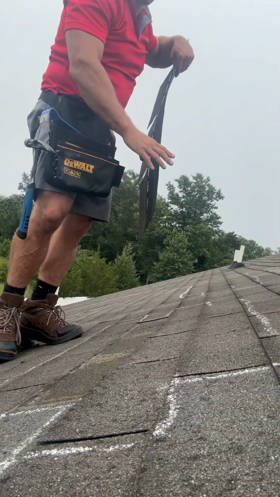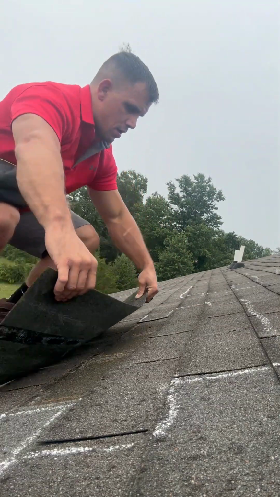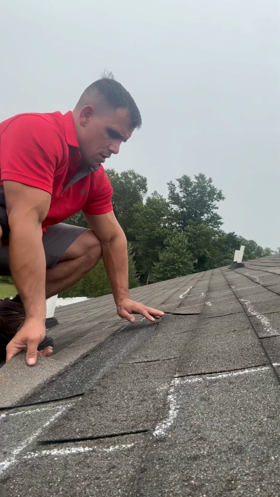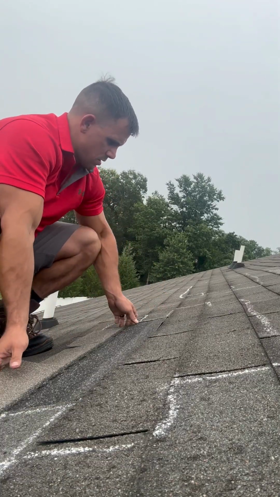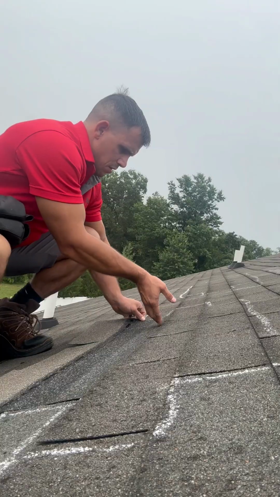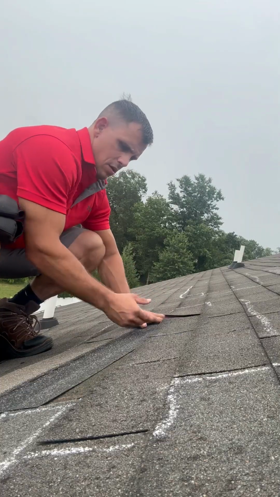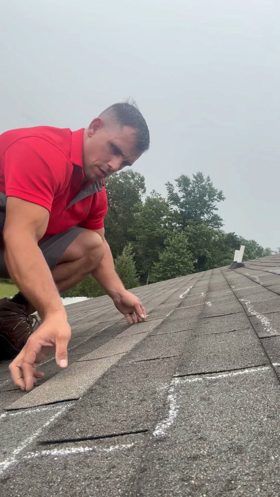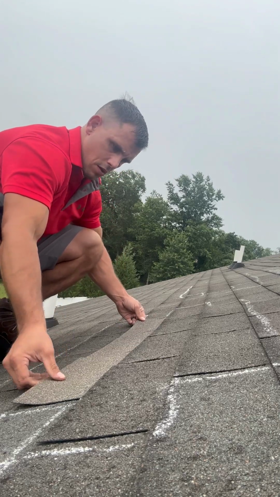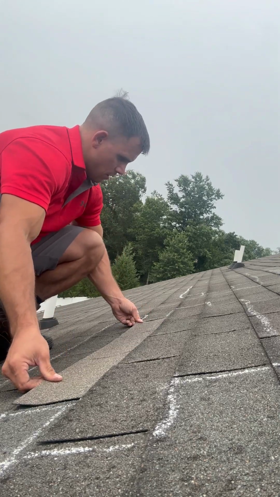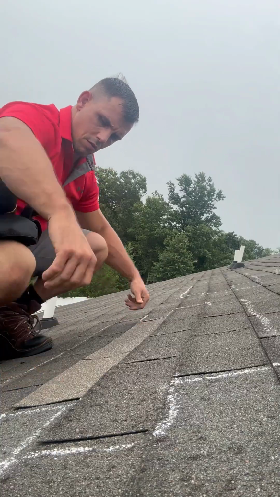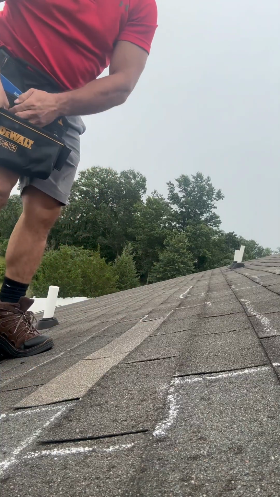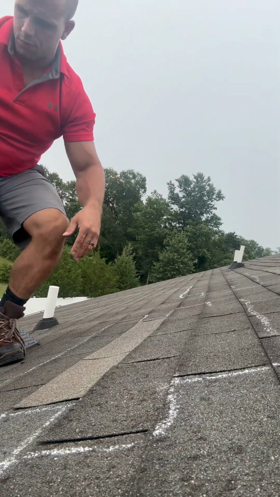All right, in its place, I'm sliding in a 3-tab of similar color. All right, there's my nails.